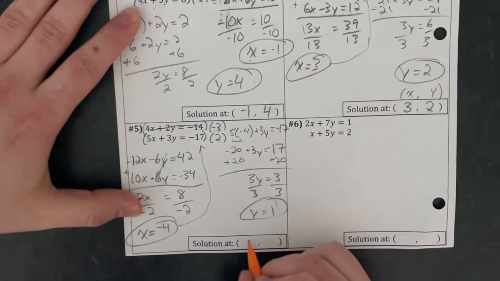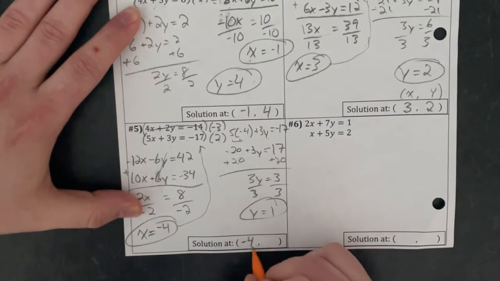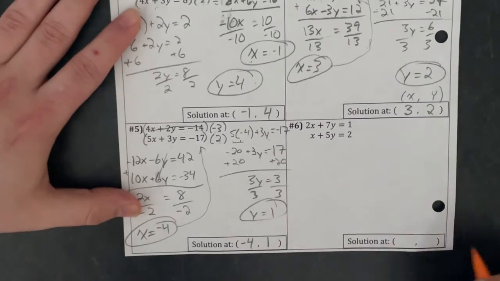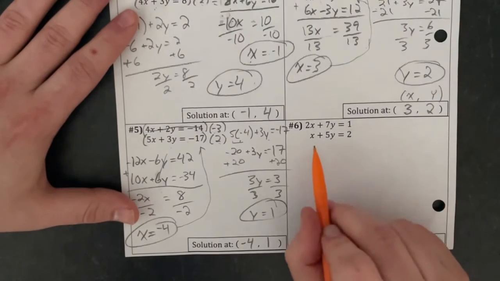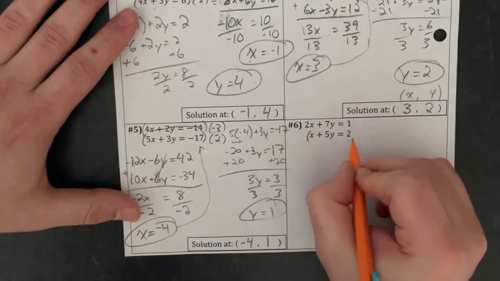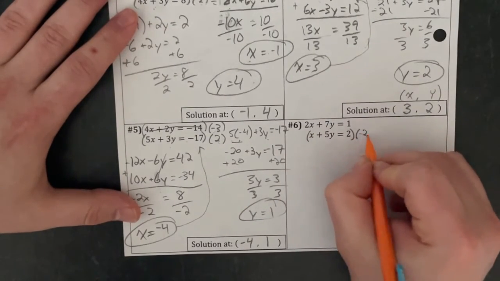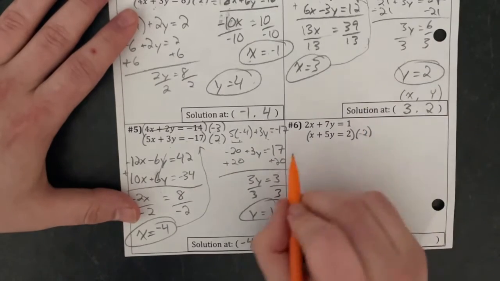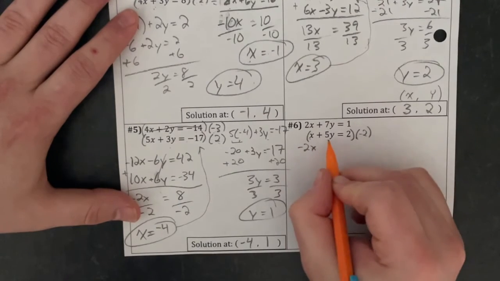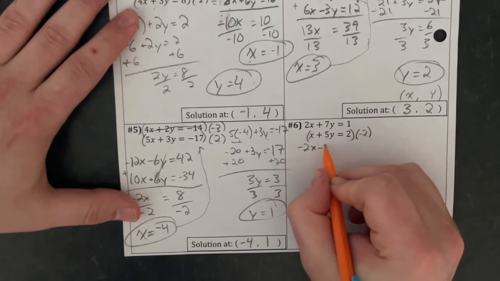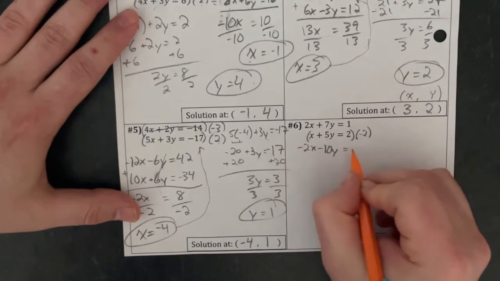Make sure you can write it as an ordered pair. So my solution is going to be the point -4, comma 1. And then lastly, number 6, real simple. All I have to do is take this second equation and multiply it by a -2, so that the x's cancel out. So instead of the second equation, I now have -2x minus 10y equals -4.